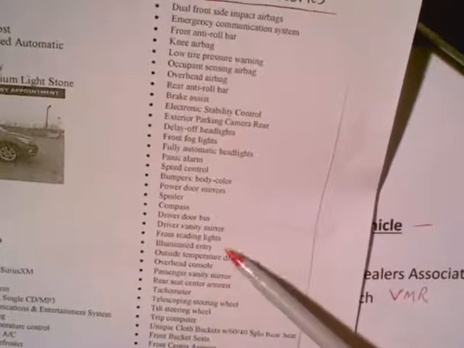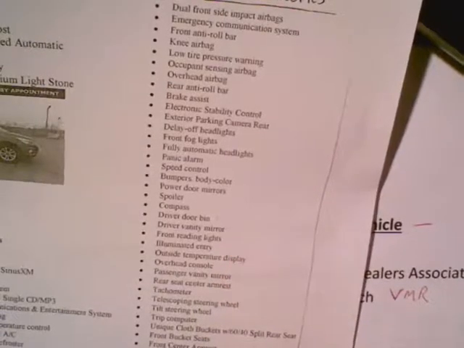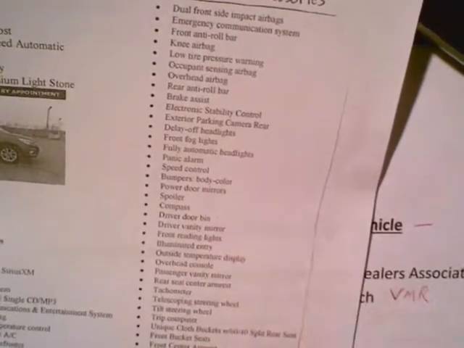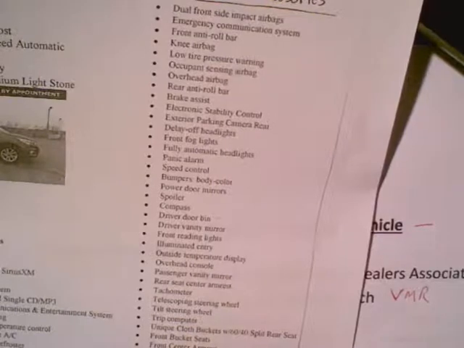Some of them will put, see, like here you got front reading lights, which is just your front interior lights. Now if it says reading lights, that probably means that it's got a light for the passenger and a light for the driver.